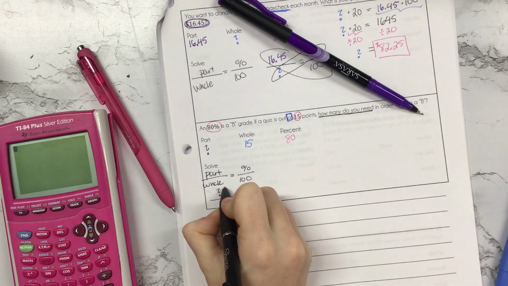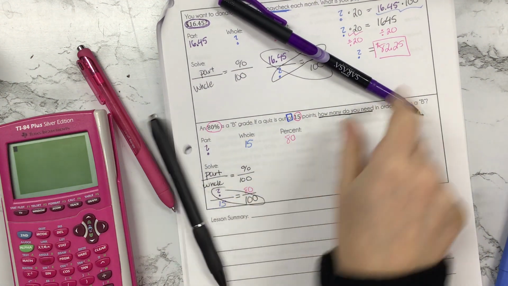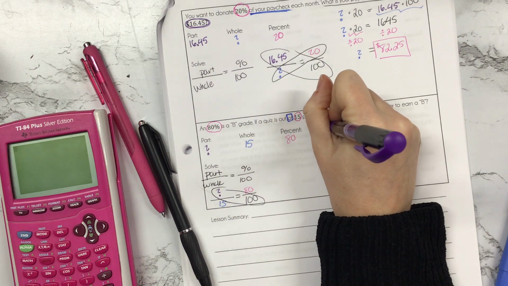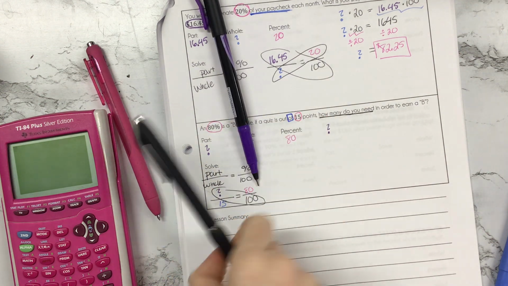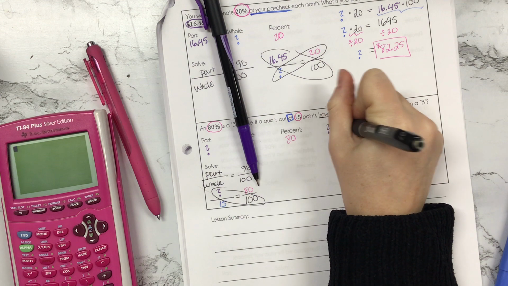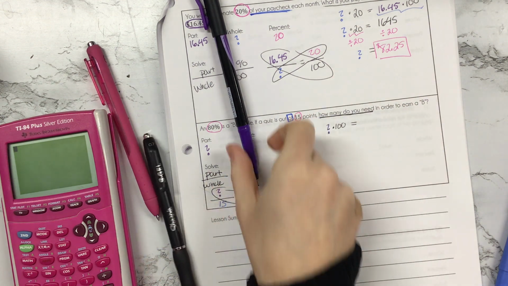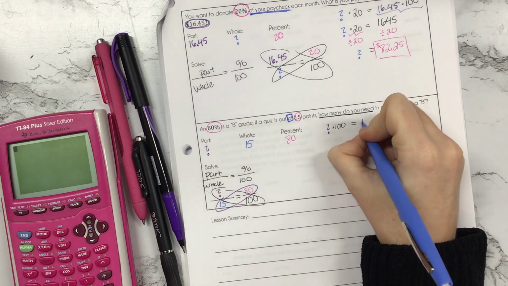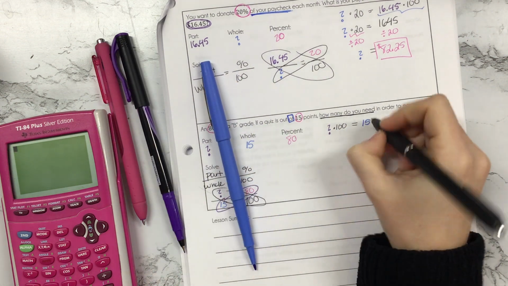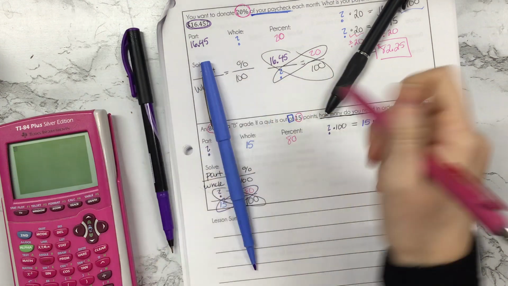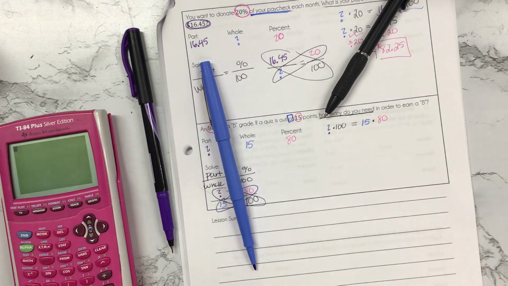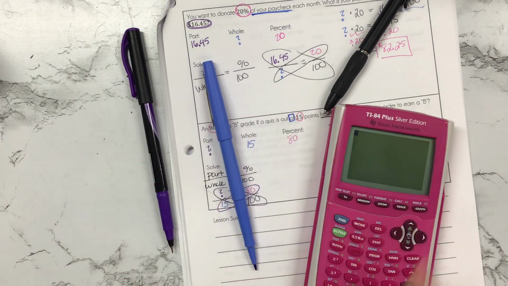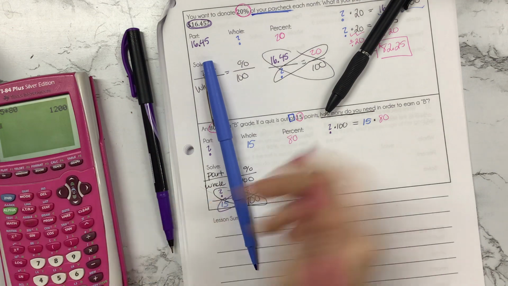So we're going to cross multiply my question mark times 100 equals, and then cross multiply the other way, 15 times 80. I'm going to multiply what I can. 15 times 80 is 1,200.